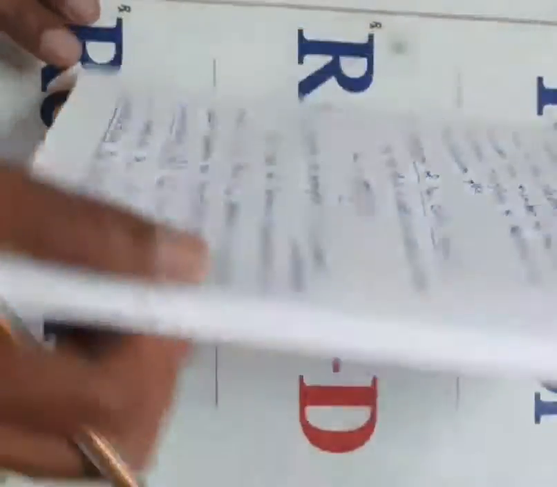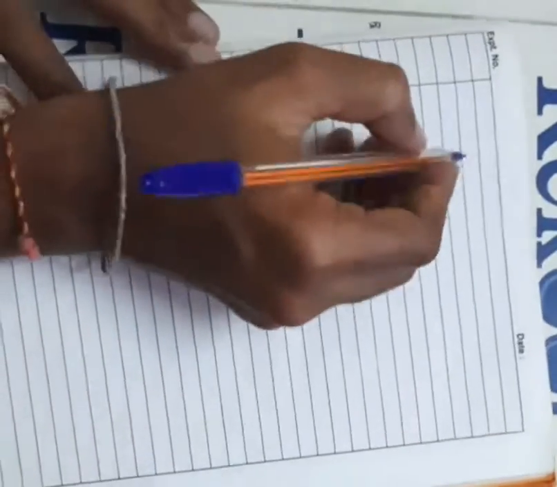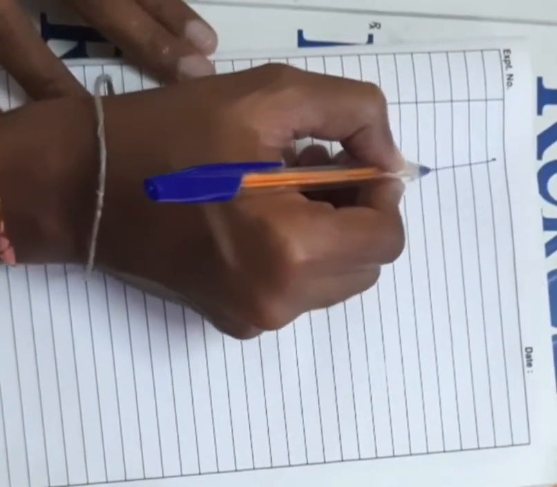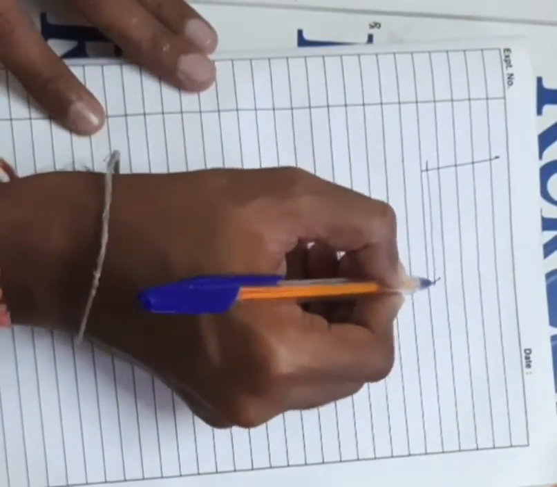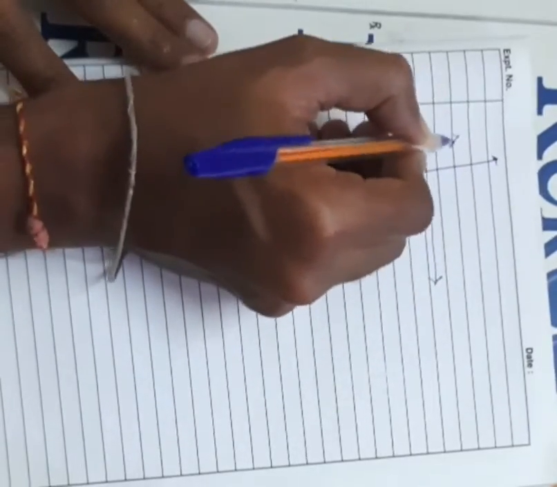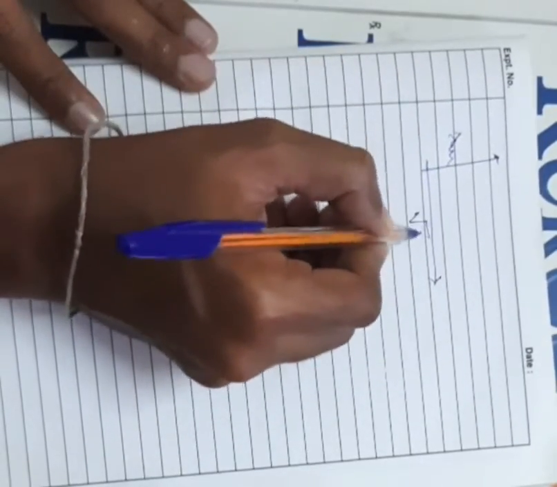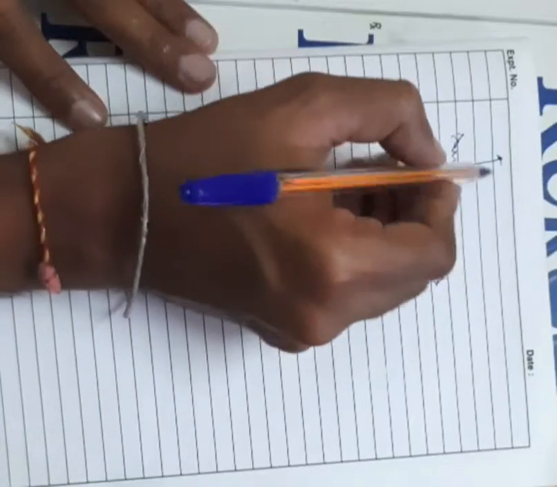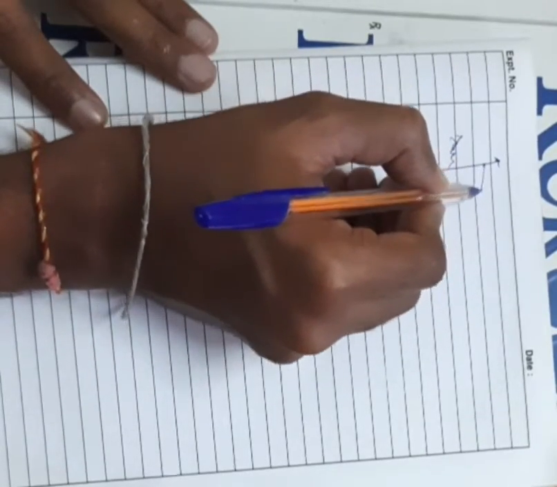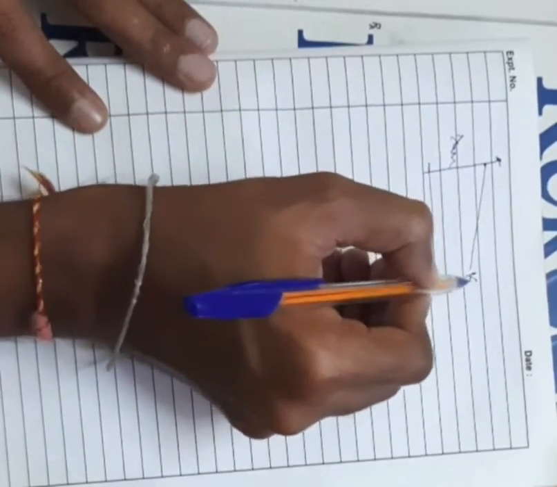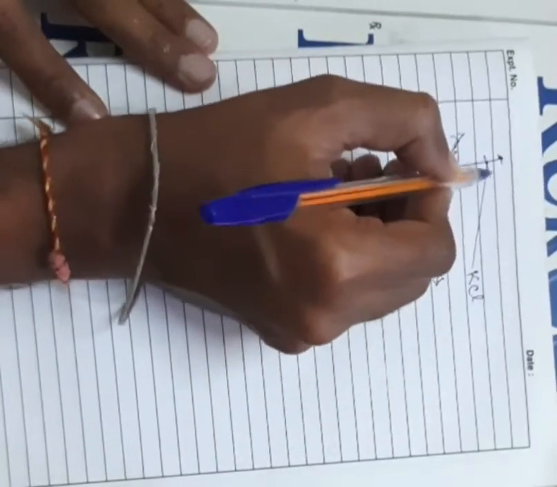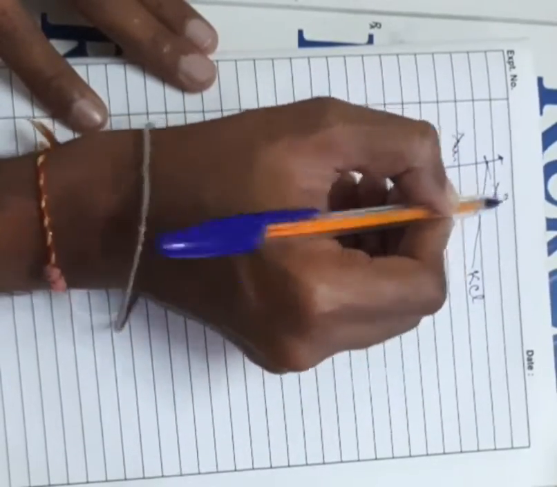For example, this is the graph of lambda m versus root c for a strong electrolyte, and this intercept is lambda m naught.